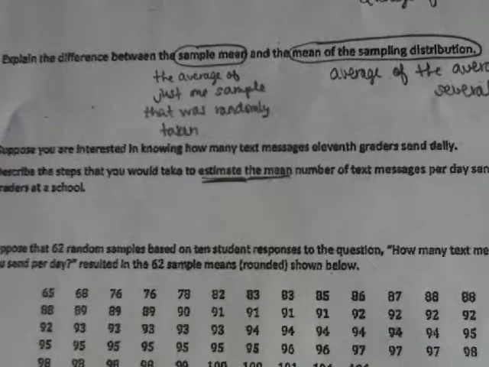Take a sample of 50, and ask those 50 people, how many do you send per day, and then average all those together. Okay, what happens, Kaylee, though, if in that one sample of 50 people, you happen to pick a lot of those girls that are never off their phone? Just by chance, your sampling variability could come into play here.